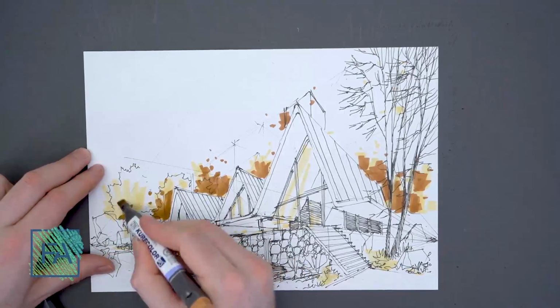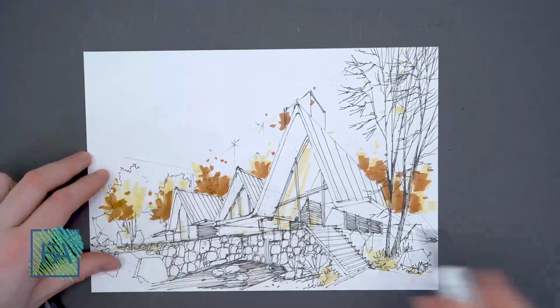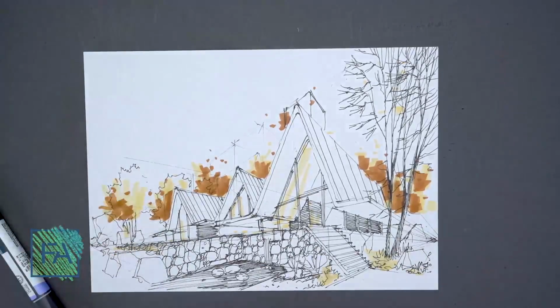Look, I'm doing these stains, and bit by bit we make it darker.